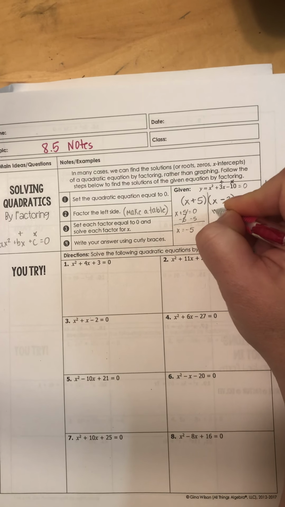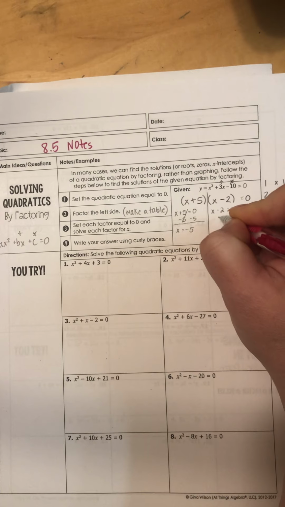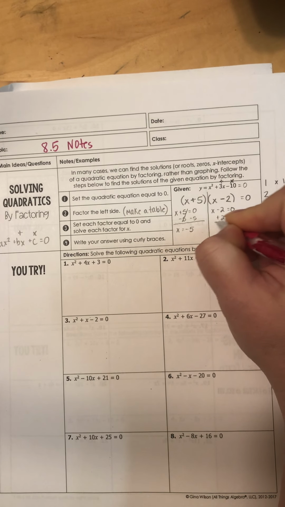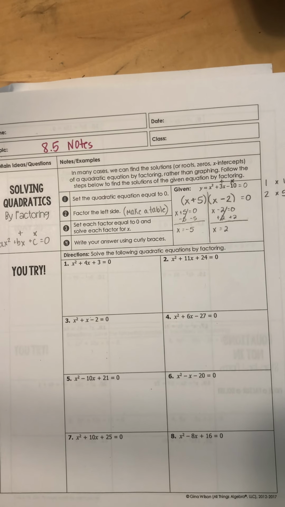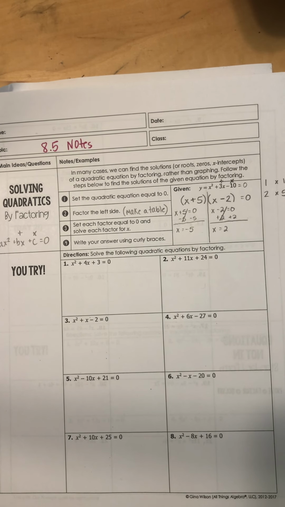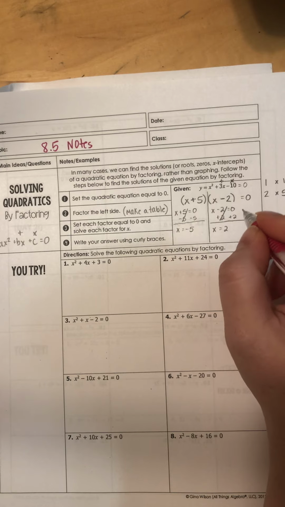So I'm going to set this one, x minus 2 equals 0. Add 2 to each side. So x is equal to 2. And number 4 says write your answer using the braces. So you're going to write these.